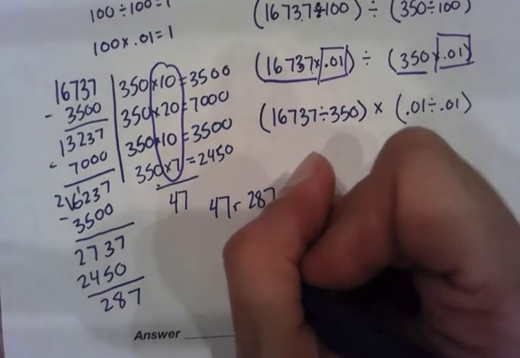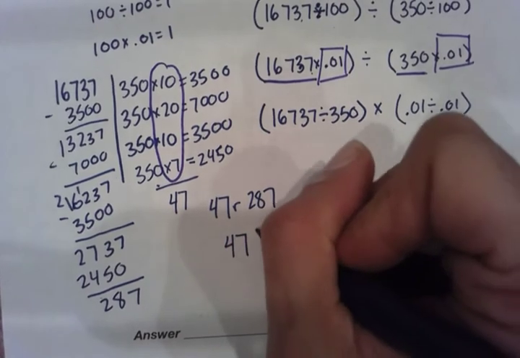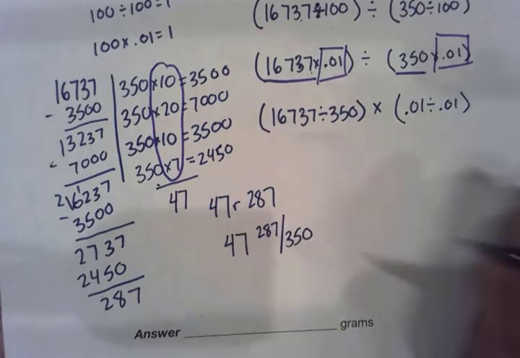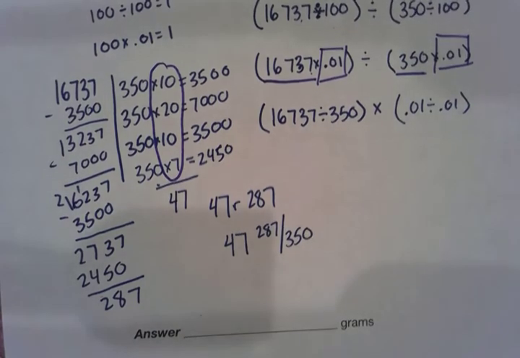Or we could write that as 47 and 287 over 350, which is an acceptable answer. And Mr. Morales would give you full credit if you were to give him this answer. But what would this equal as a decimal? Well, Mr. Morales, I'm not really sure. I don't really know how to break 350 into decimals.